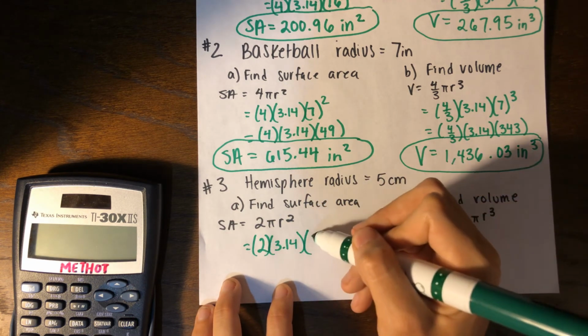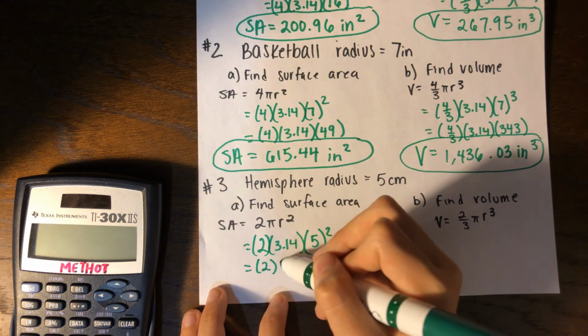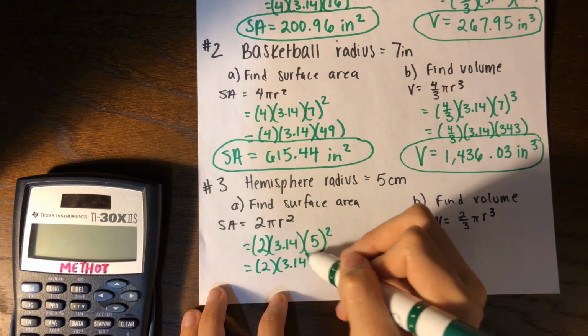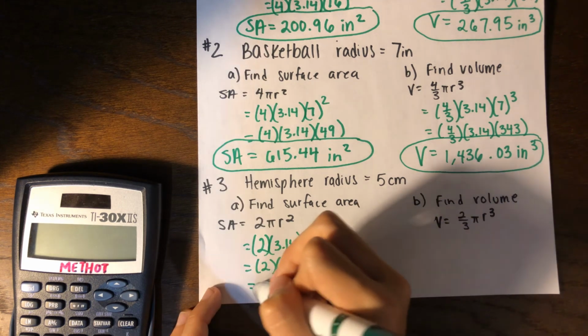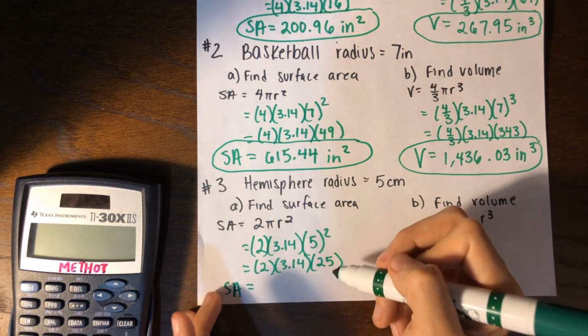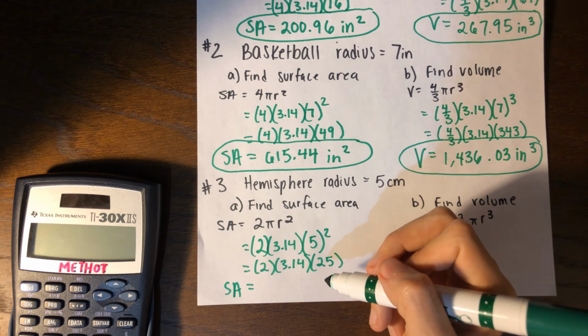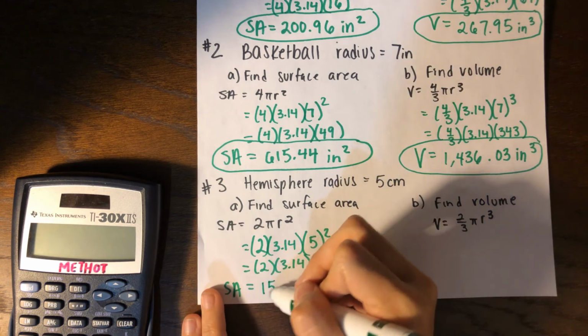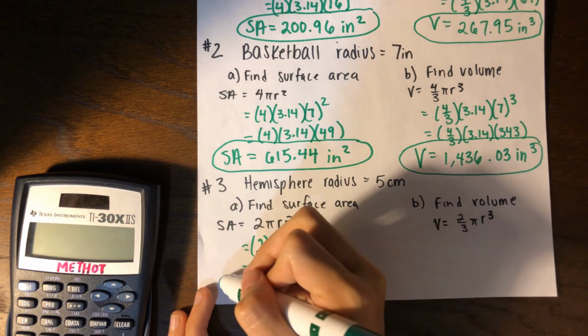Our radius is 5, so I plug that in, squared. So I have 2 times 3.14, 5 squared, 5 times 5, 25. Once I multiply all of that together, I should get 157, and that's centimeters. We're talking about surface area, so squared.